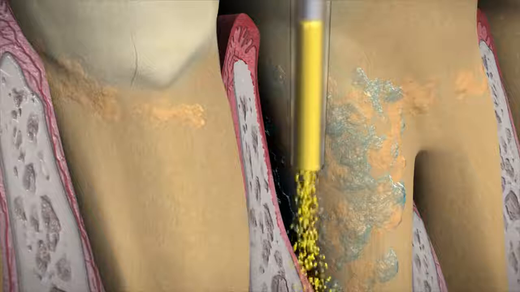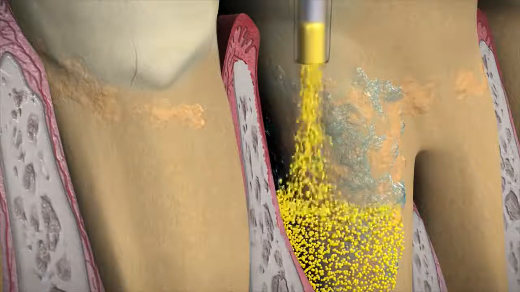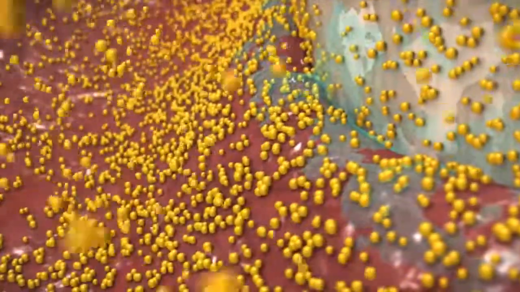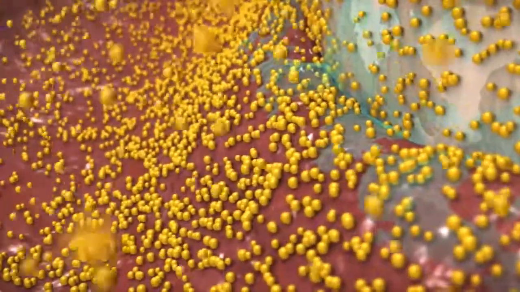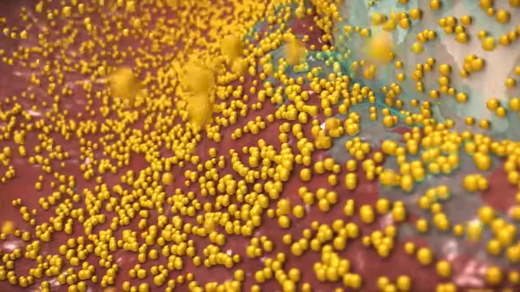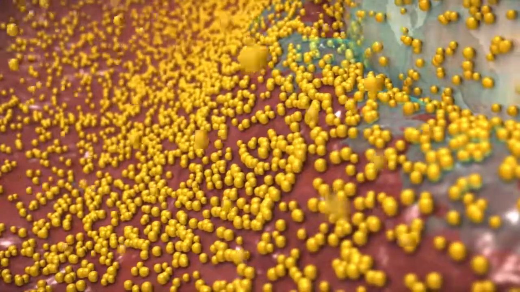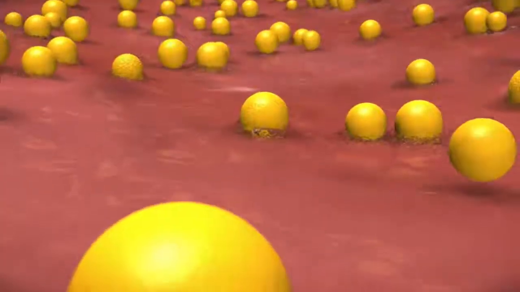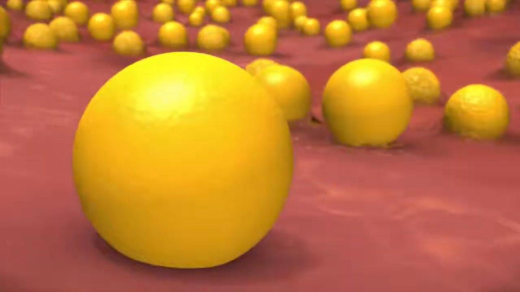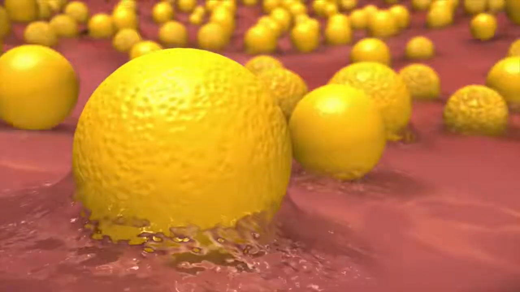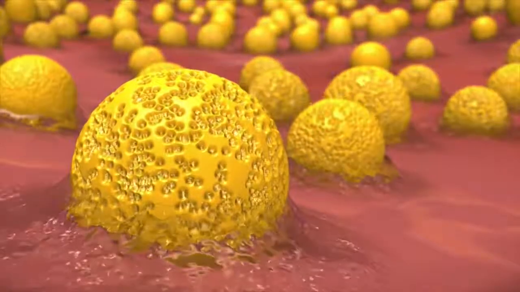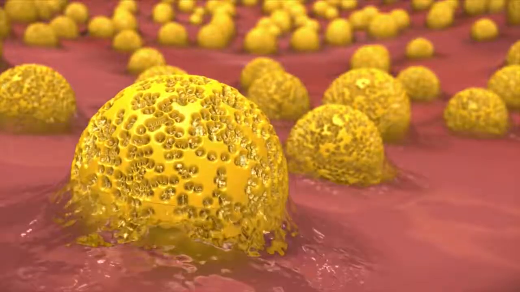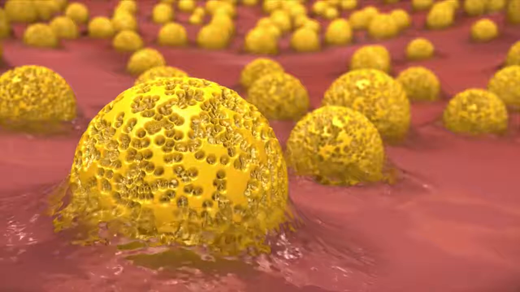ARESTIN provides sustained-release minocycline, a broad-spectrum antibiotic that targets infection. ARESTIN starts as a fine powder, making it easy to deposit at the base of periodontal pockets. Once inserted, contact with gingival crevicular fluid begins to hydrolyze the microspheres so they immediately bioadhere. As hydrolyzation continues, water-filled channels form inside the microspheres.